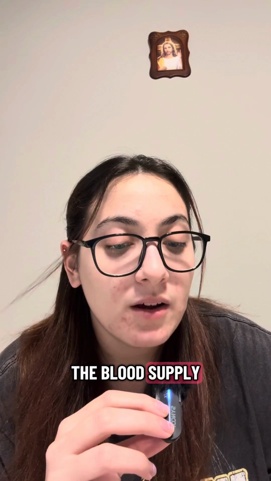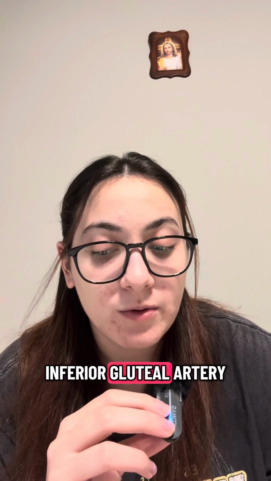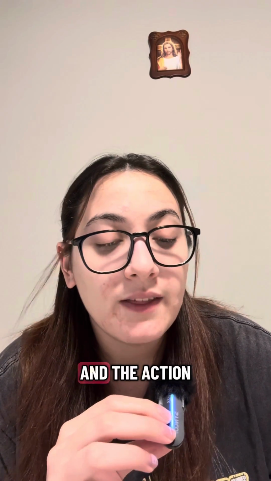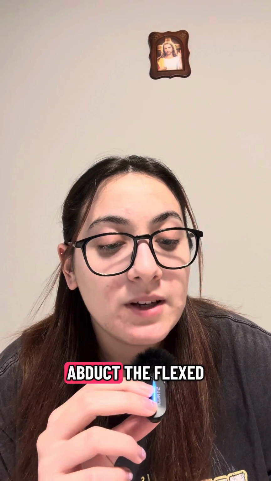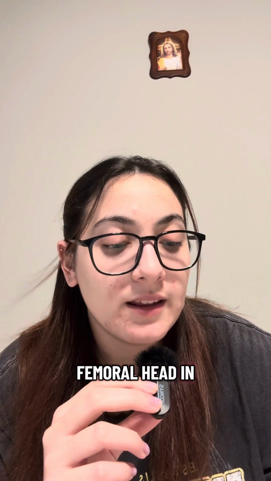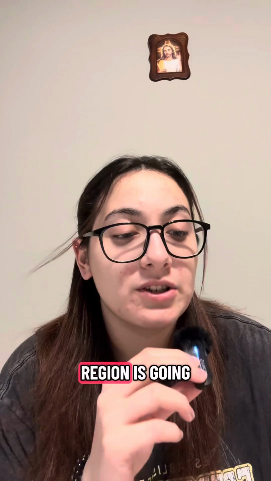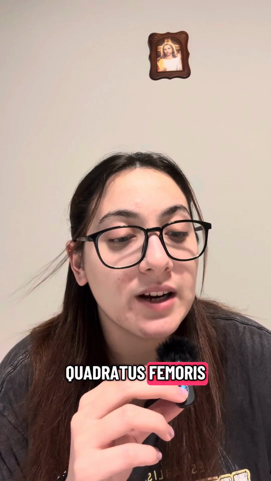The blood supply will be the inferior gluteal artery. And the action will be to laterally rotate the thigh, abduct the flexed thigh, and steady the femoral head in the acetabulum. The last one for the gluteal region is going to be the quadratus femoris.